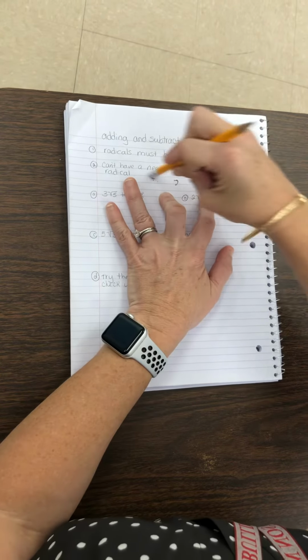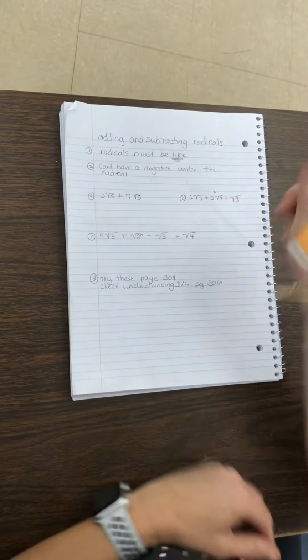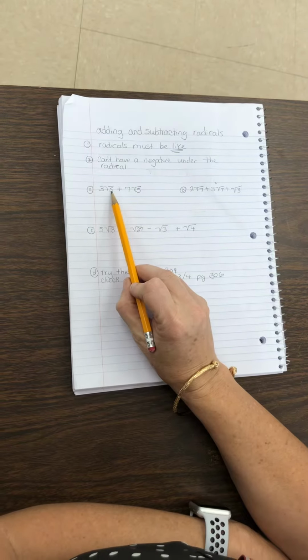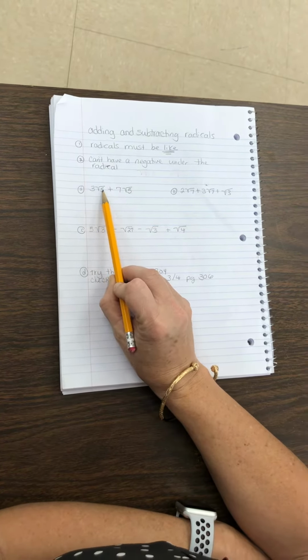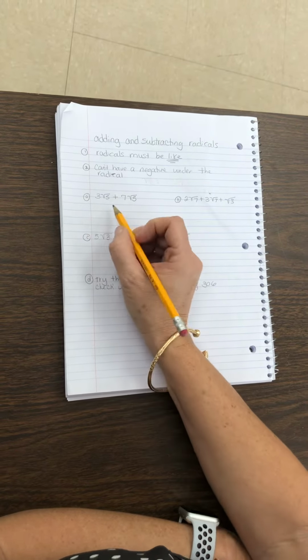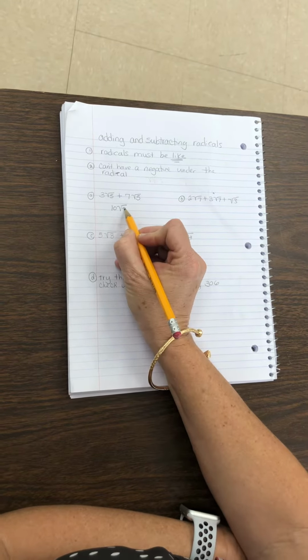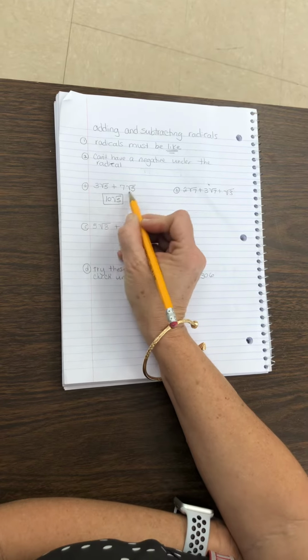All right, so here's how we add or subtract radicals. If you look at problem A, you notice that they are the same. They are like. That means you can add them. So if you have 3 radical 5s and 7 radical 5s, your answer is going to be 10 radical 5s. You can add them because they are the same.